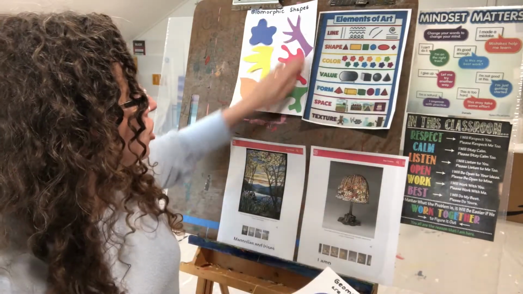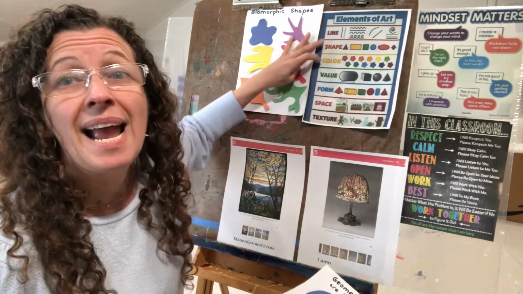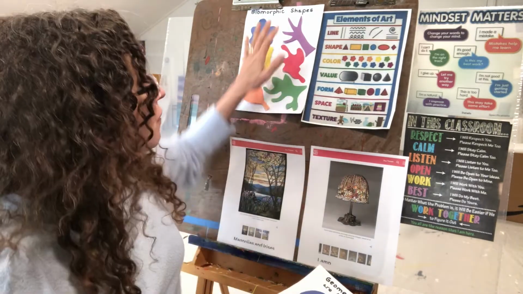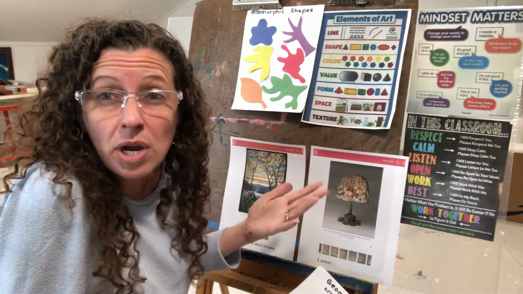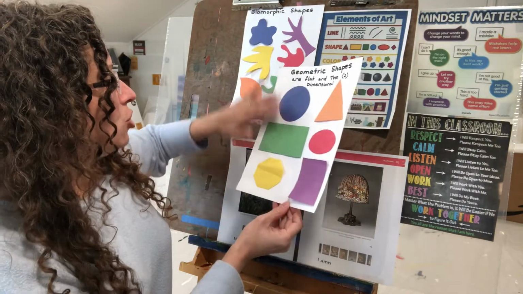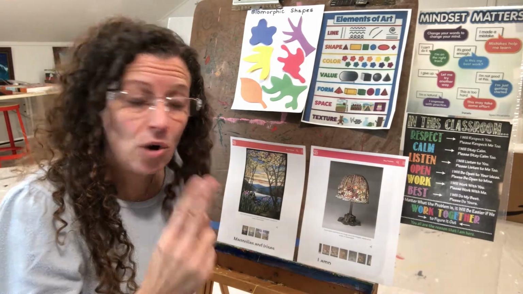And these shapes, the biomorphic ones, they are not perfect. And why? Because they are found in nature. Think of it that way. They're found in nature. Nothing in nature is perfect, right? Perfectly straight, perfectly round. So the biomorphic and geometric shapes we are going to use together in our artwork.